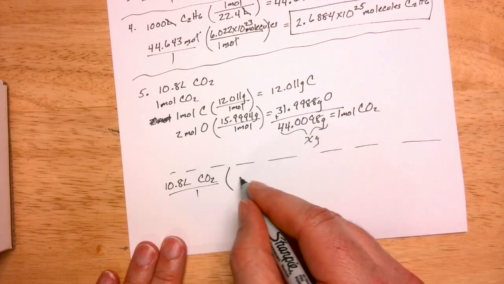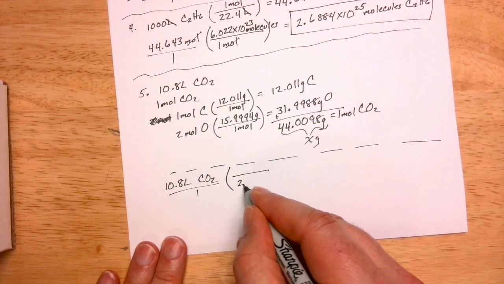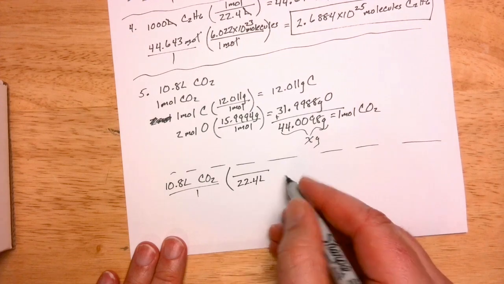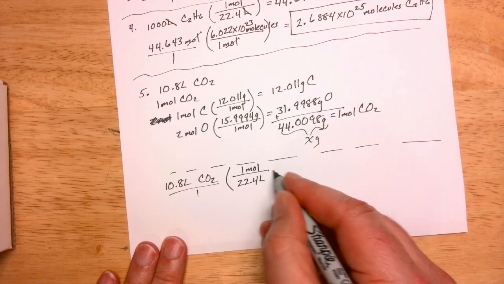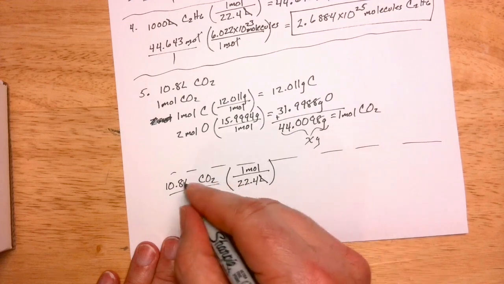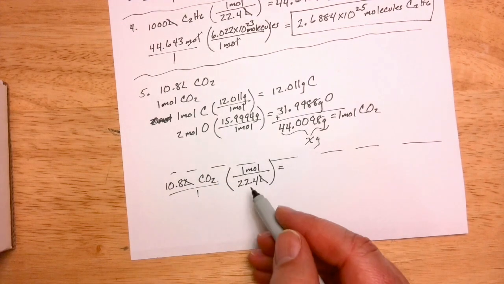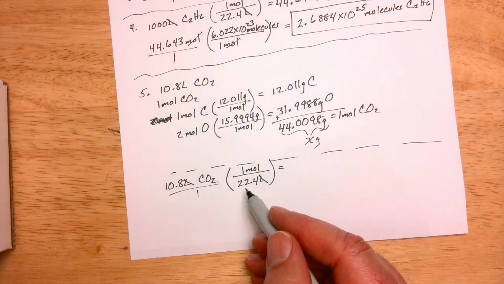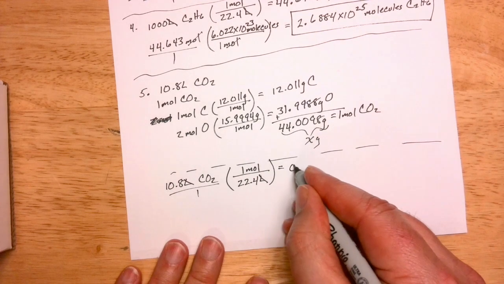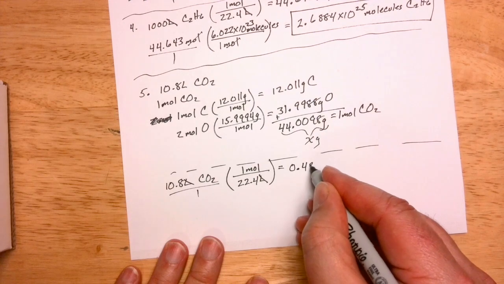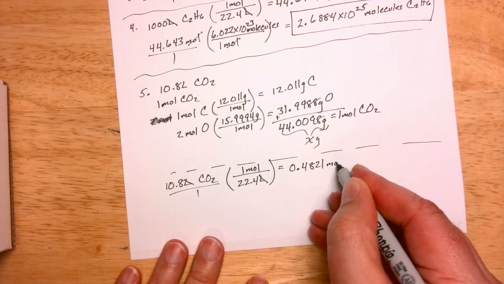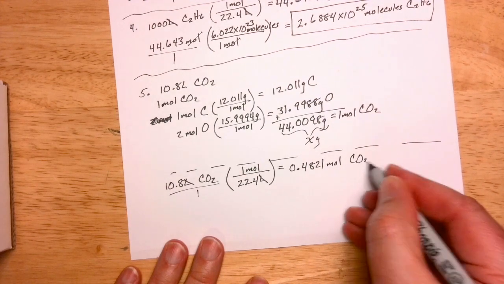Liters is on top. I need liters on the bottom, which is 22.4 liters on the bottom, 1 mole on top. This way liters can cancel out. So you're going to take 10.8 times 1 divided by 22.4, and you get 0.4821 moles of carbon dioxide.